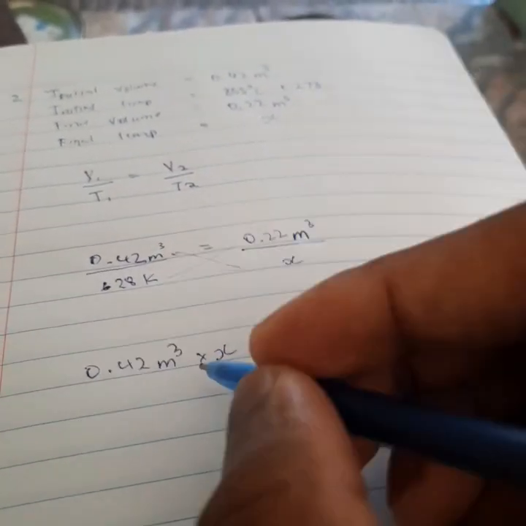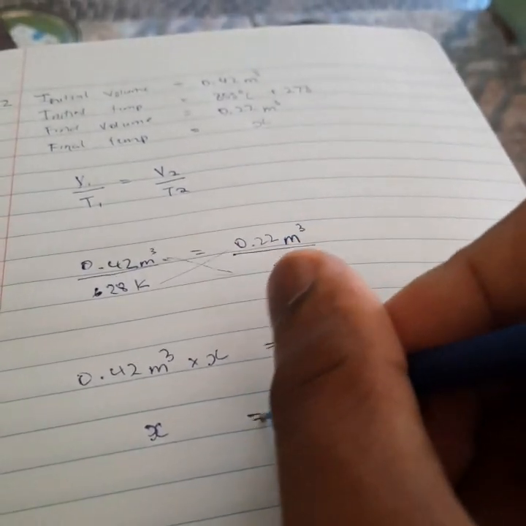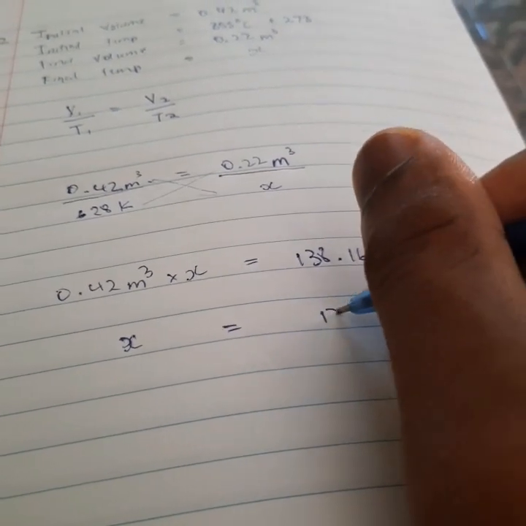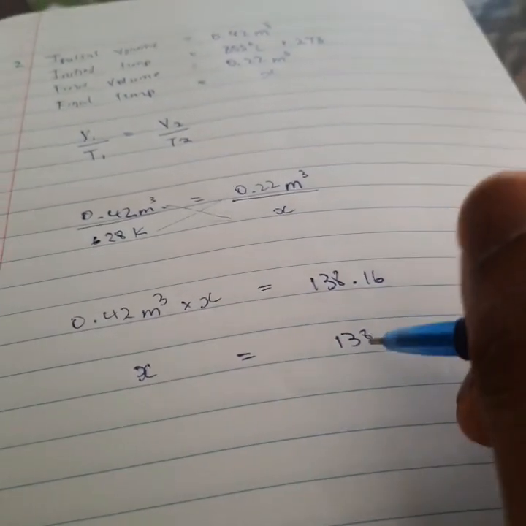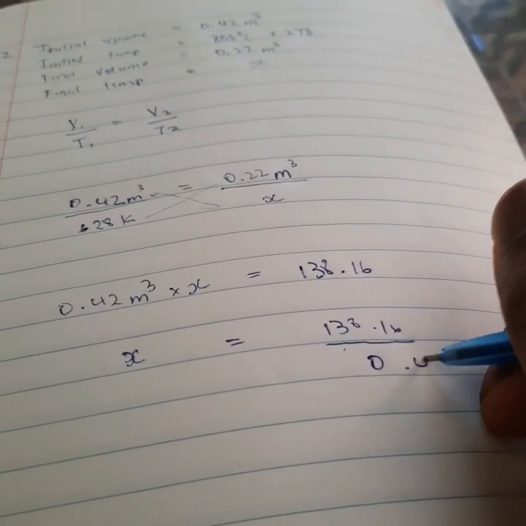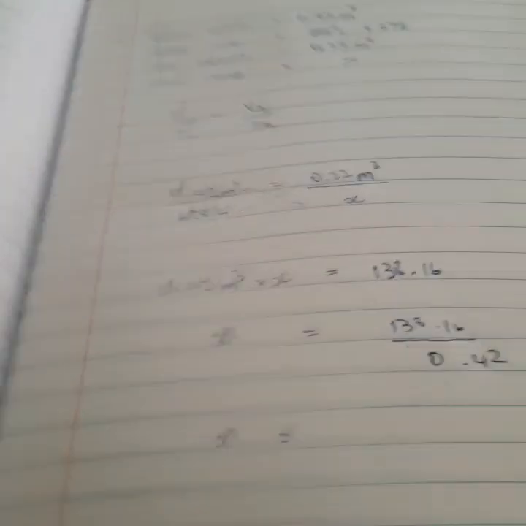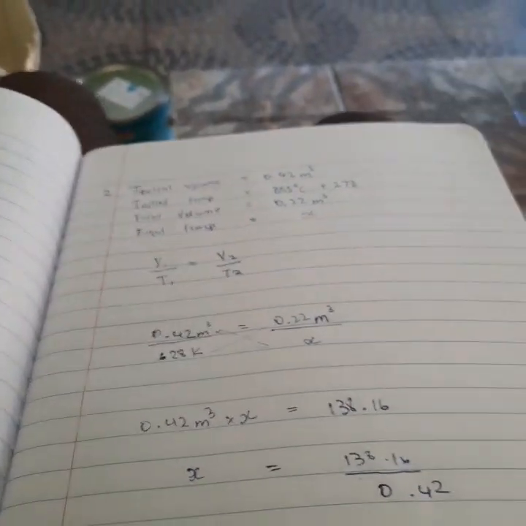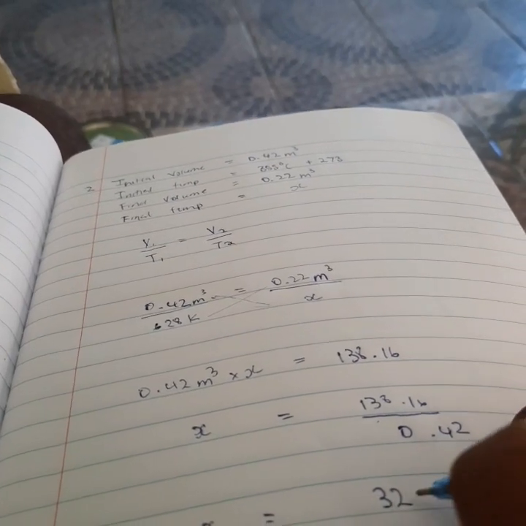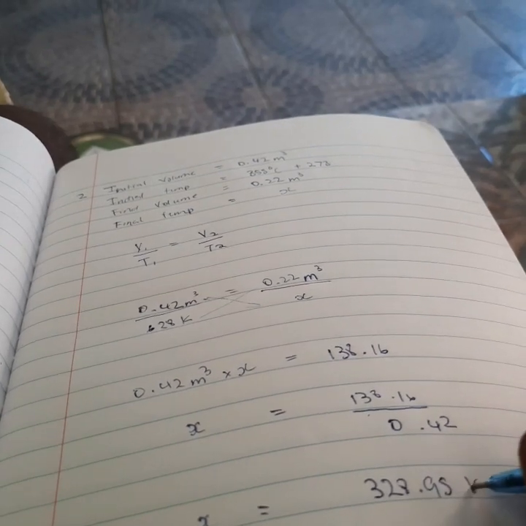And we transpose for x, so x equals 138.16 over 0.42, and x is equal to 328.95 Kelvin.